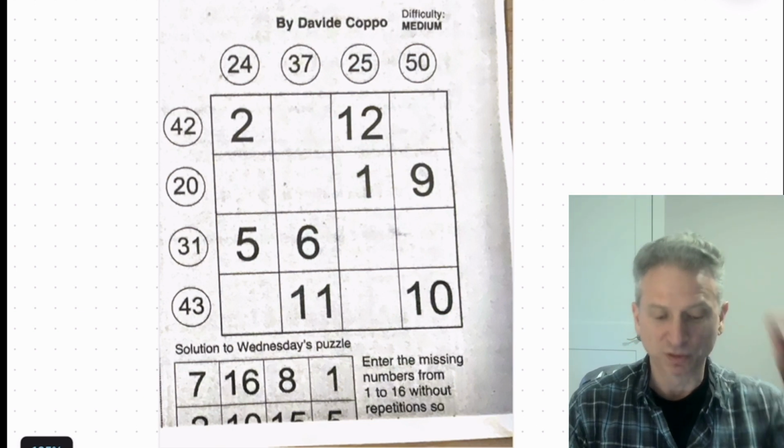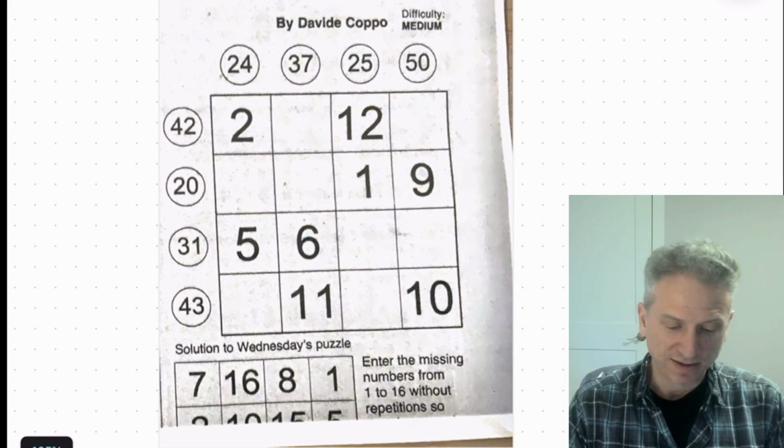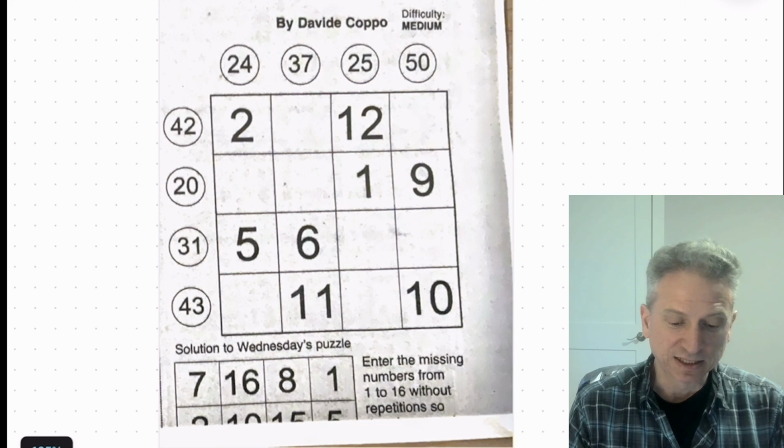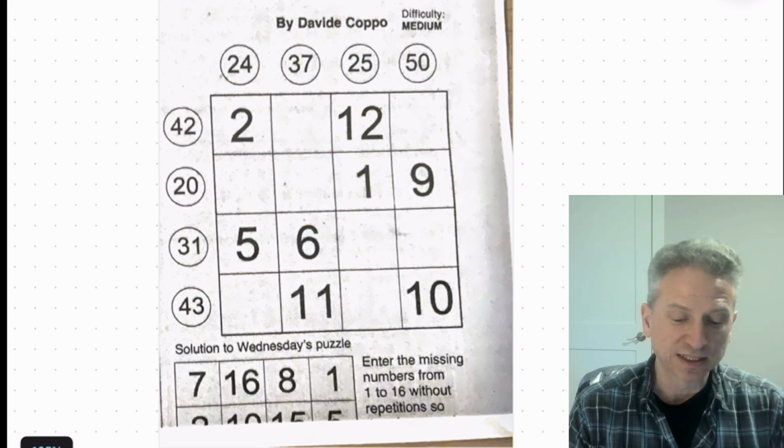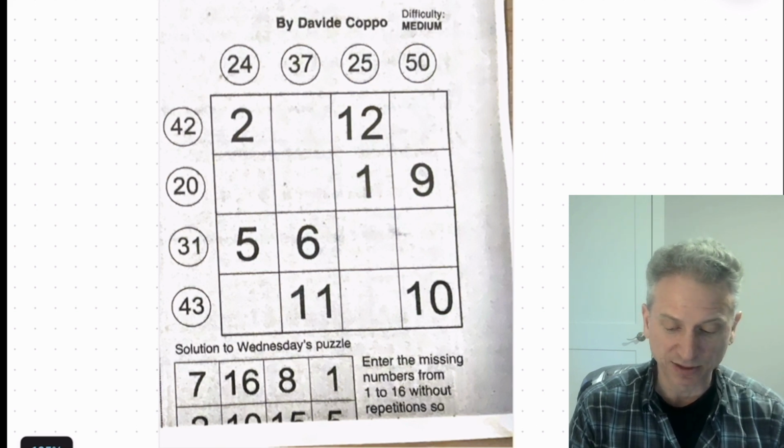Okay, rules of Kubok 16 are very simple. Right here we have this grid, and in this grid you have 16 cells. It's 4 by 4, and it's just an arithmetic game where on the outside of the grid you see the numbers in circles: 24, 37, 25, 50 along the top, and down along the left we have 42, 20, 31, and 43. And so we want the numbers in our grid to add up to those numbers.